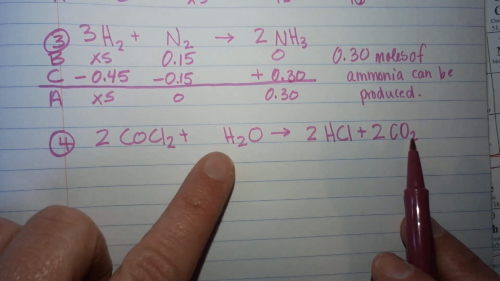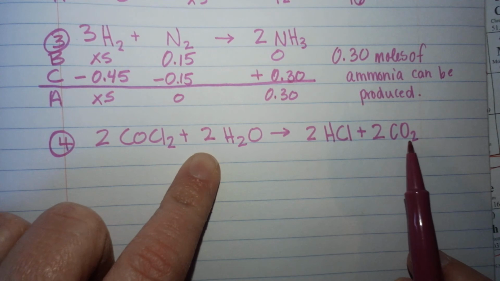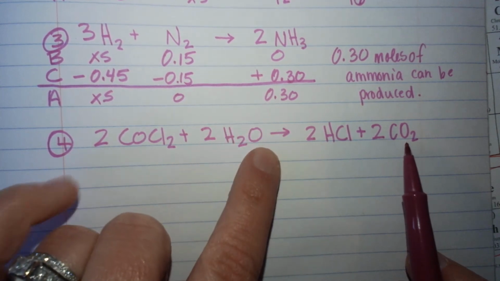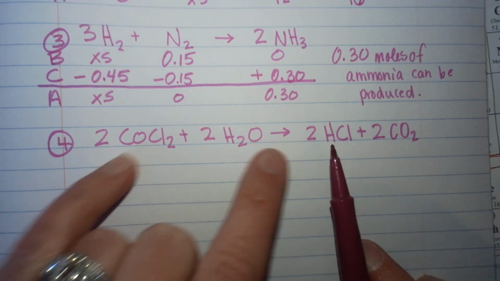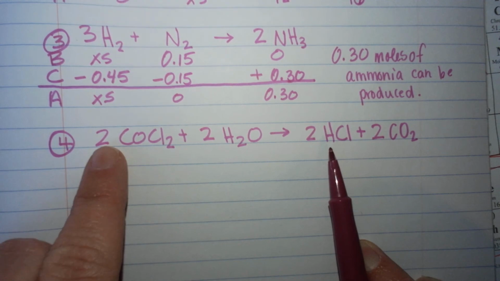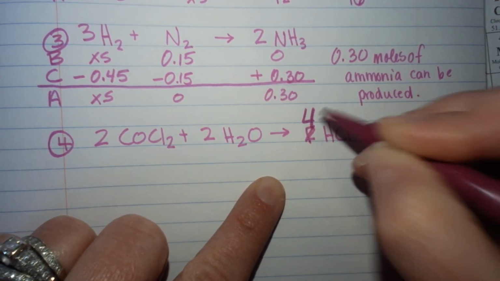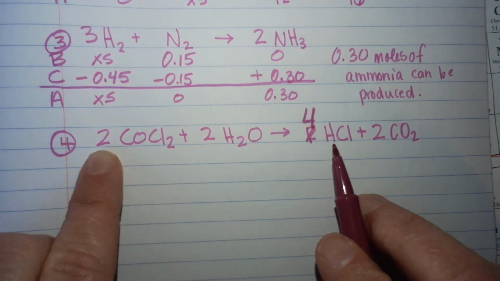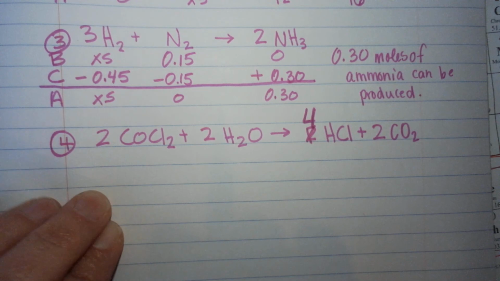So I need a 2 here. Let's see if we got it. 2 times 1 is 2. 2, that gives me 4. That gives me 4 oxygens. I need a 4 here. Because 2 times 2 is 4 hydrogens. 2 times 2 is 4 chlorines. That's the numbers I need.